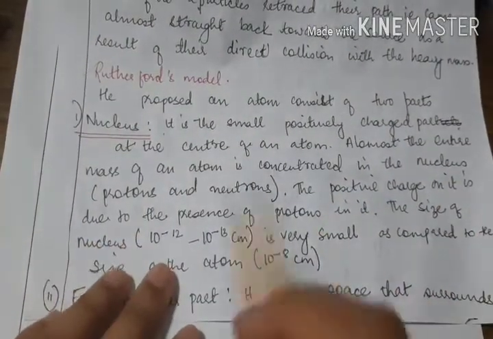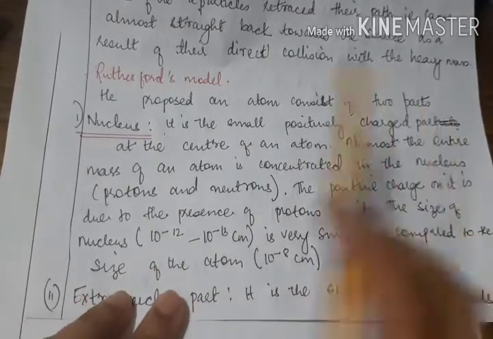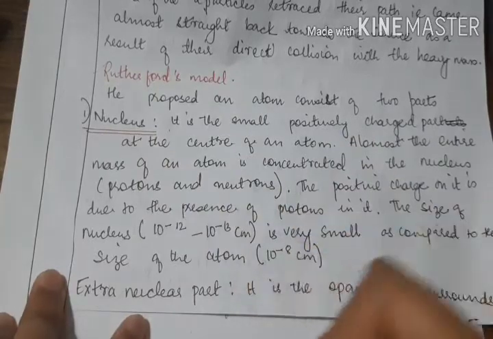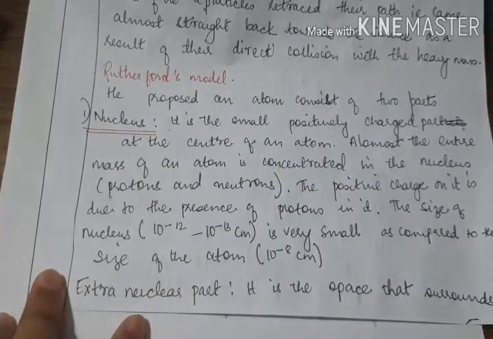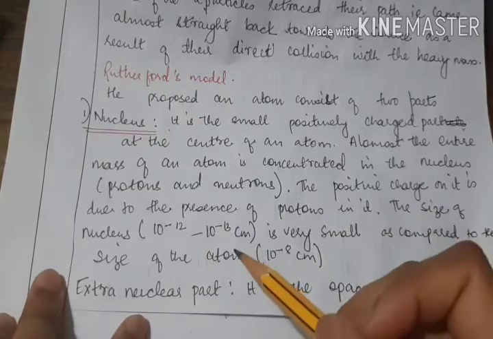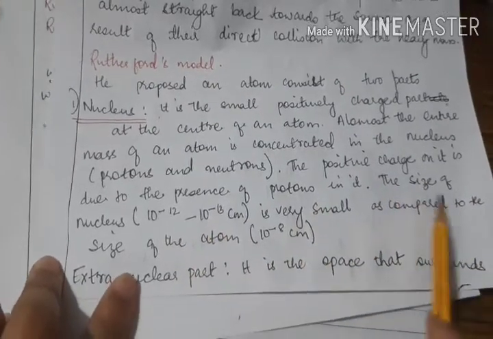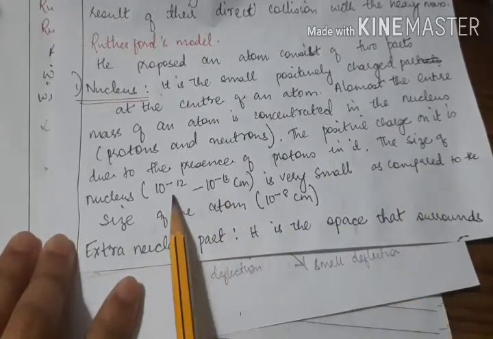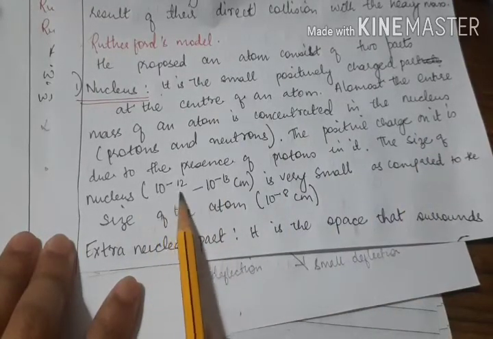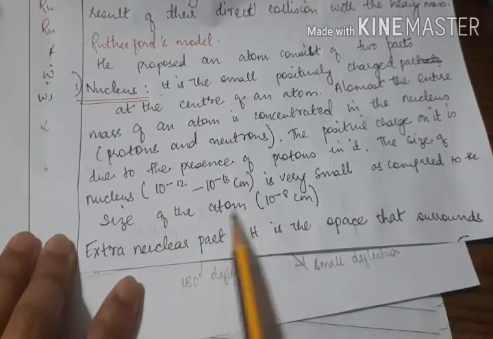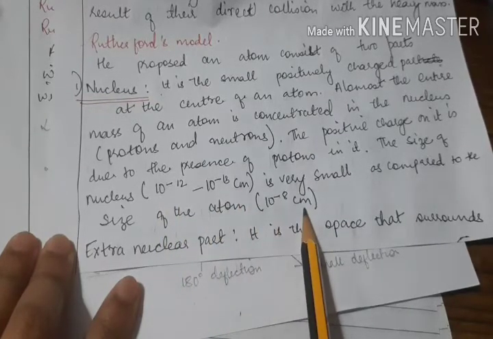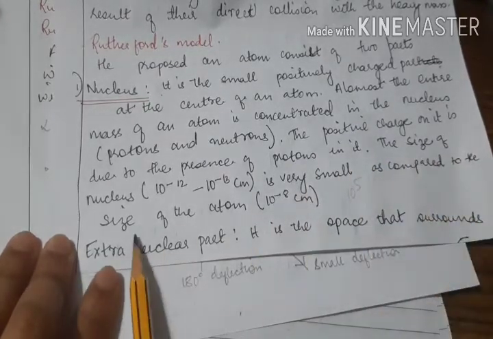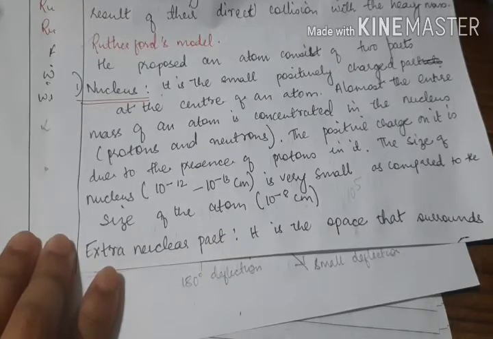in which he said that an atom consists of two parts, the nucleus and the extranuclear part. Nucleus is the central part of the atom in which all the positively charged particles, that is the protons, were concentrated. The size of the nucleus was very, very small compared to the size of the atom. Have a look. If the size of the nucleus is 10 to the power minus 12 or 13 centimeter, the atom is 10 to the power minus 8 centimeter. It is almost 10 to the power 5 times smaller than the size of the atom.